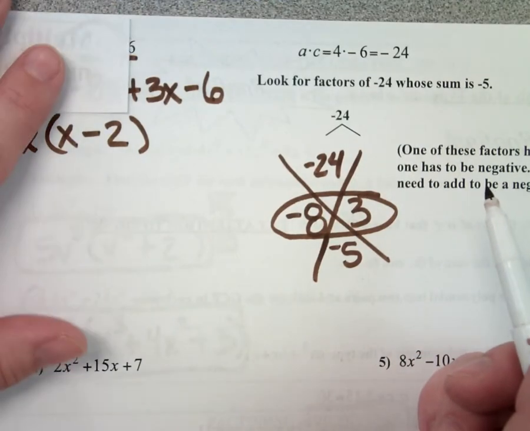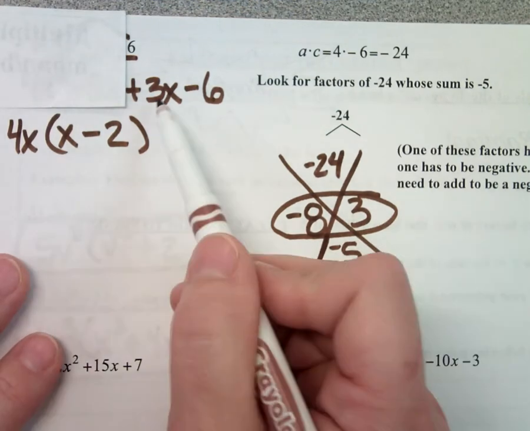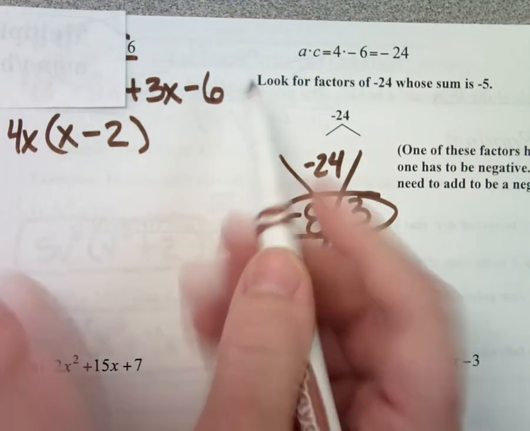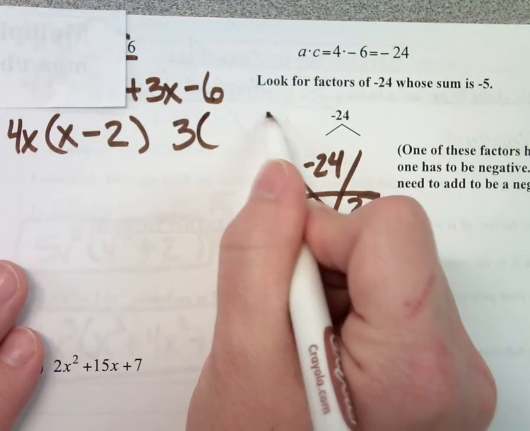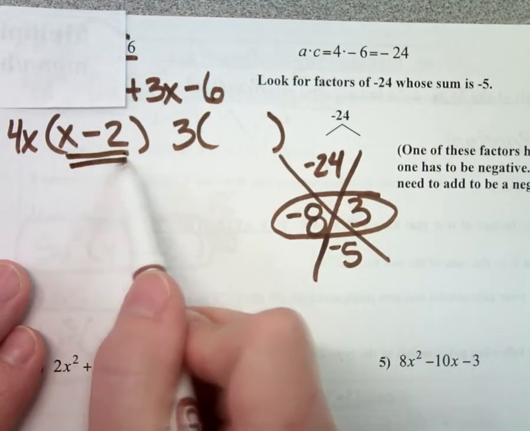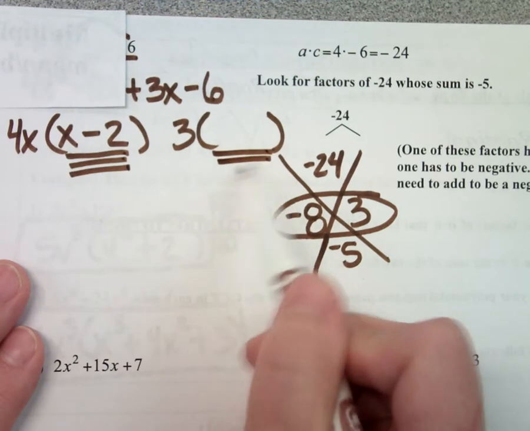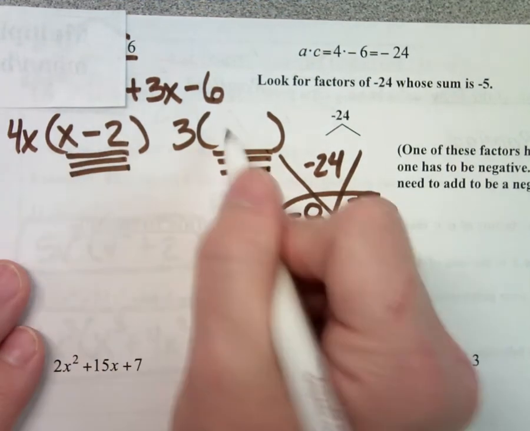So now I look at my back. What's the greatest thing that will go into 3 and 6? A 3. Do they both have x's? Okay, so I can't pull any x's out. And like I said last problem, whatever you put in this set of parentheses, you should put right here. So if this is x minus 2, so is this guy.